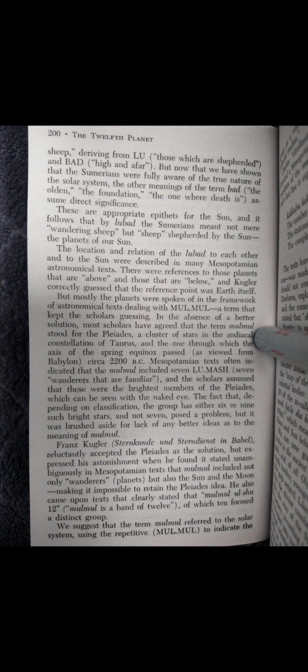But mostly the planets were spoken of in the framework of astronomical texts dealing with Mul Mul, a term that kept the scholars guessing. In the absence of a better solution, most scholars have agreed that the term Mul Mul stood for the Pleiades, a cluster of stars in the zodiacal constellation of Taurus, and the one through which the axis of the spring equinox passed, as viewed from Babylon in circa 2200 BC.